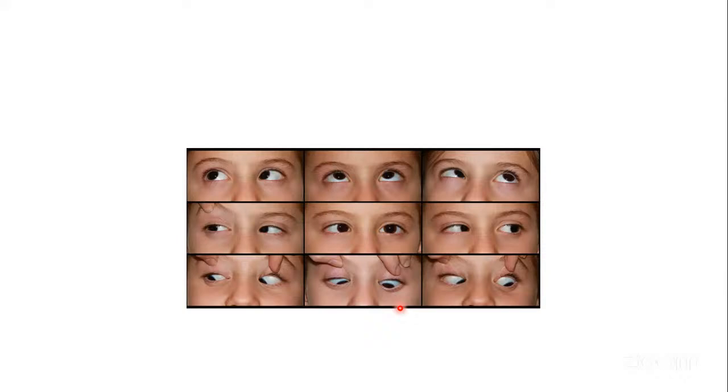In primary position, I can see right eye esotropia, the right eye deviating inward. In dextroversion, there is no deviation, either in superior or inferior dextroversion, and also in levoversion, no deviation, either in superior or inferior. And in up and down gaze, I can see a V pattern.